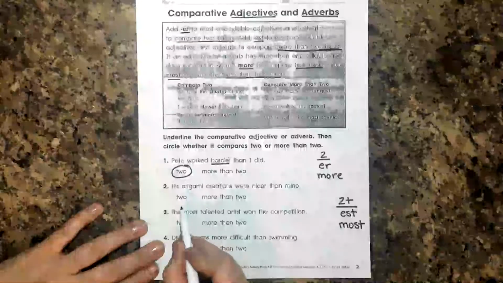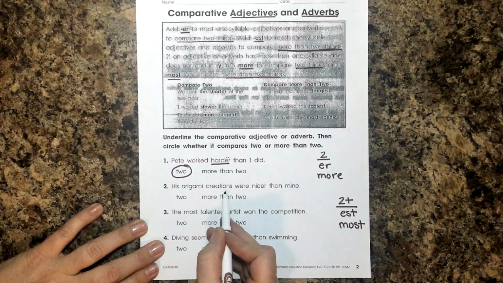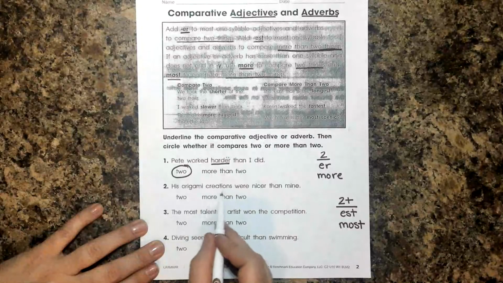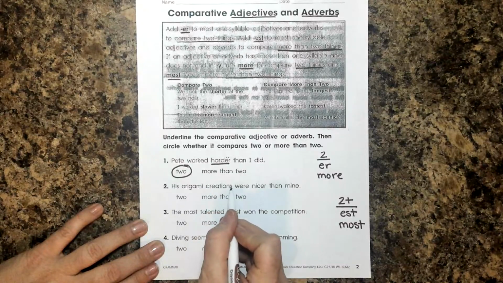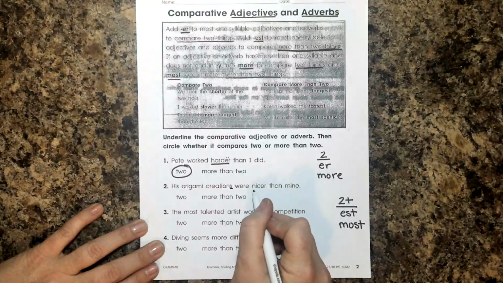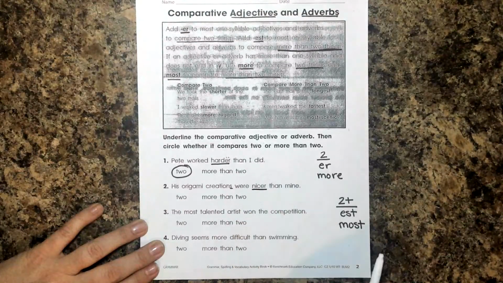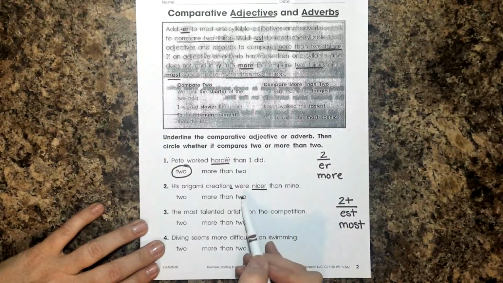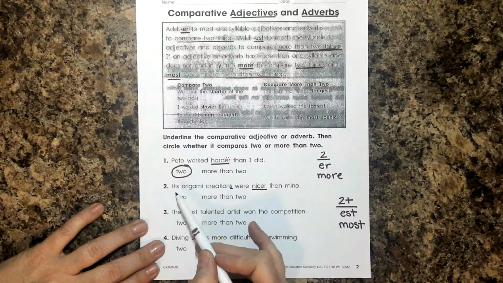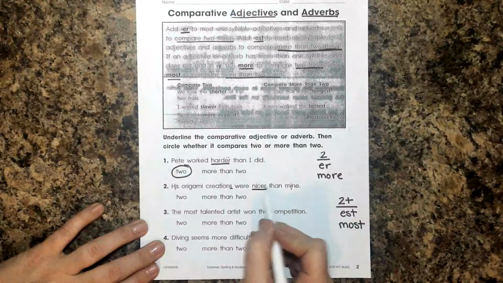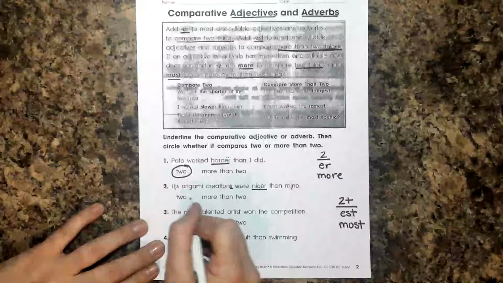Ooh, origami. We did origami. His origami creations were nicer than mine. Ooh, I heard a hint in there. So what are we comparing? We're comparing origami creations. So look, that creations tells me it's probably more than one. We're nicer. Okay, so let's underline nicer. They were nicer than mine. Ooh, that's a tough one. But they didn't give us a number. But we're comparing his and mine. So once again, we're comparing two things, and that ER helps us understand that it's two.